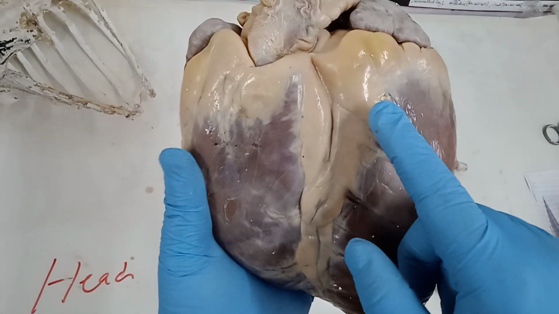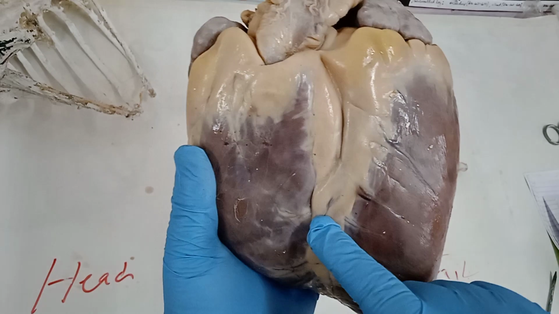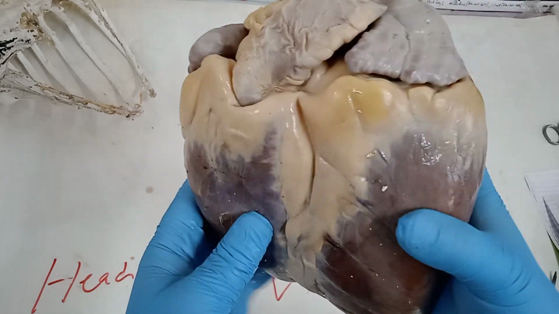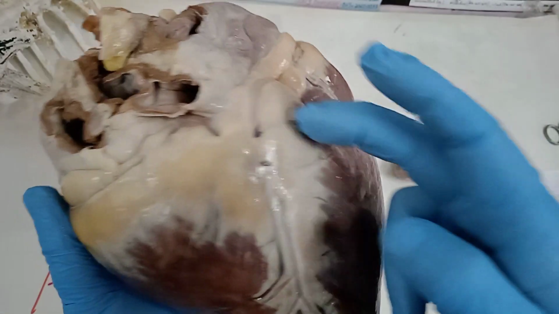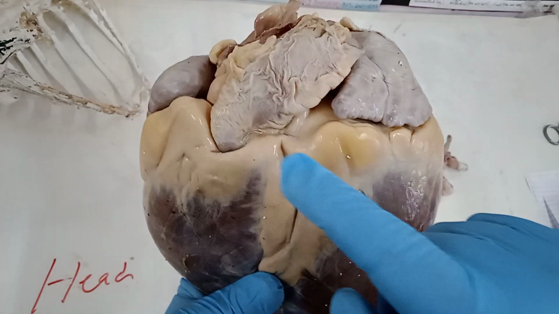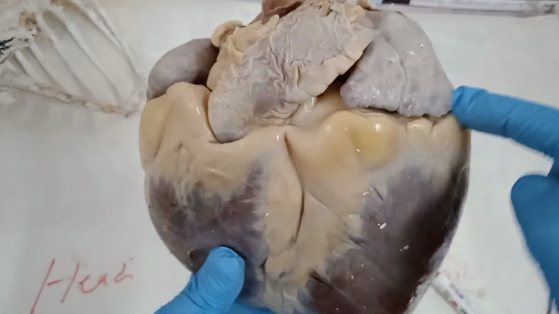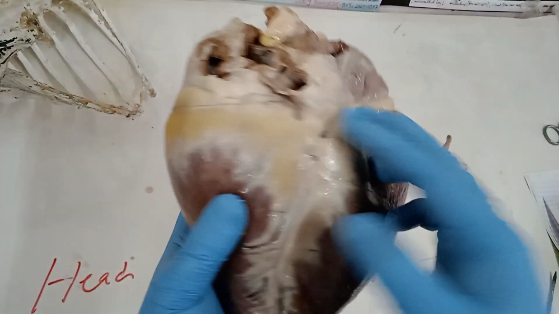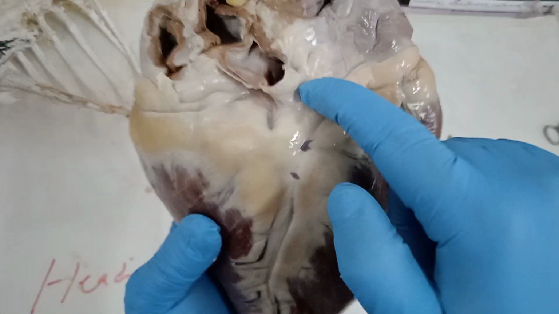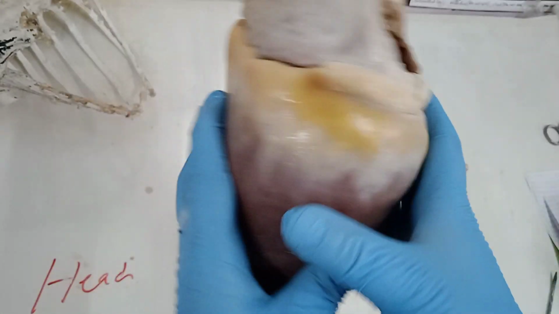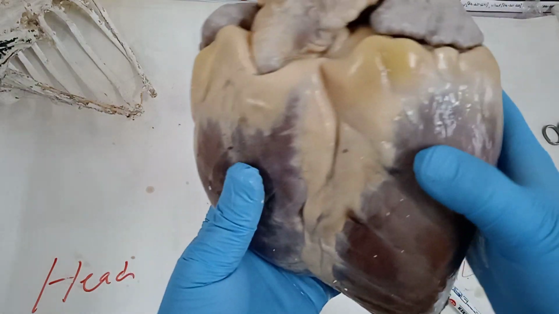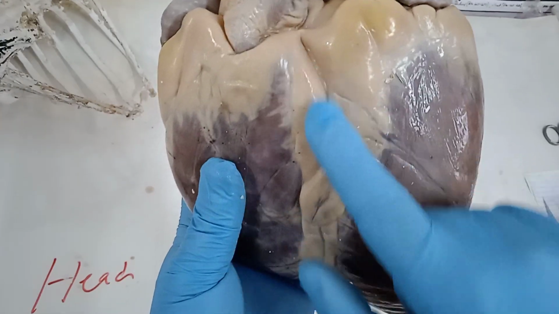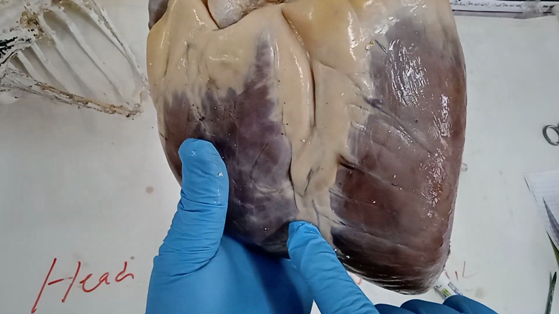The longitudinal groove, also known as the interventricular groove, is two in number, one left and one right. This is the left and this one is the right, and both grooves originate from this coronary groove area. You can see this longitudinal groove originating here, and there is one more groove on this side, also originating at the coronary groove. If you take the left, it is called the left anterior, also known as the paraconal interventricular sulcus.